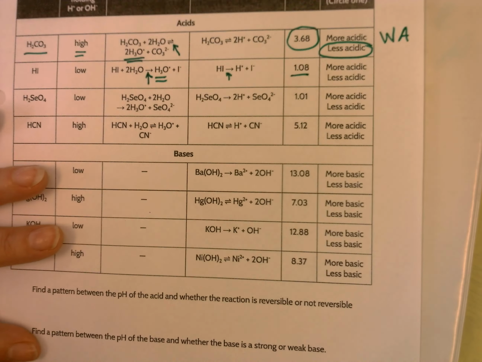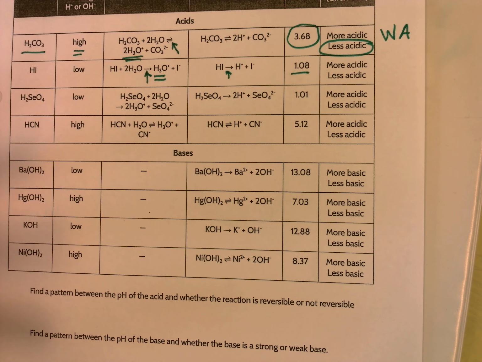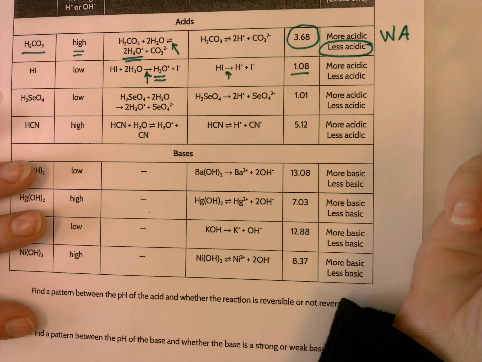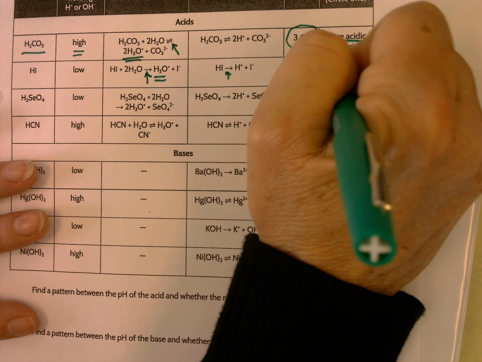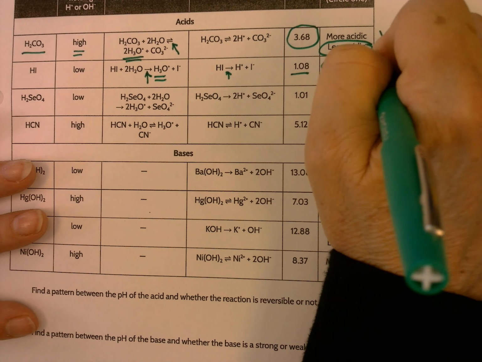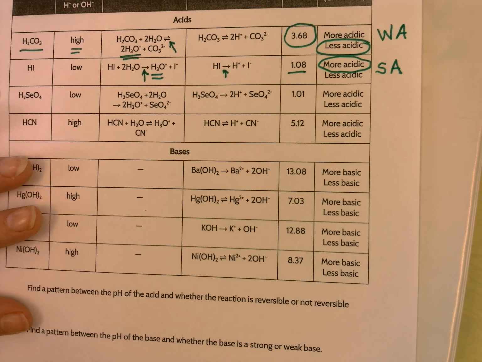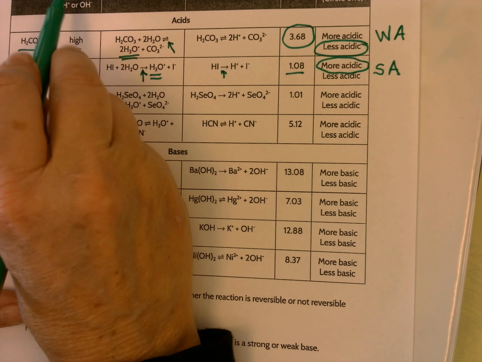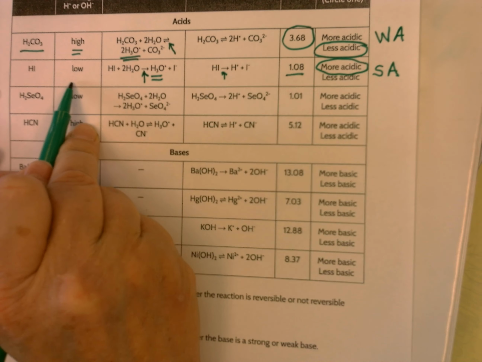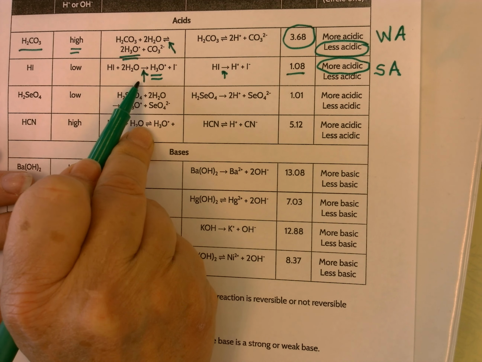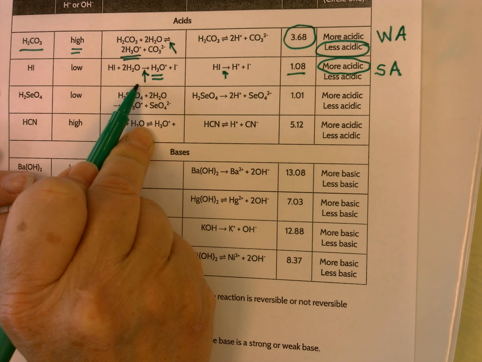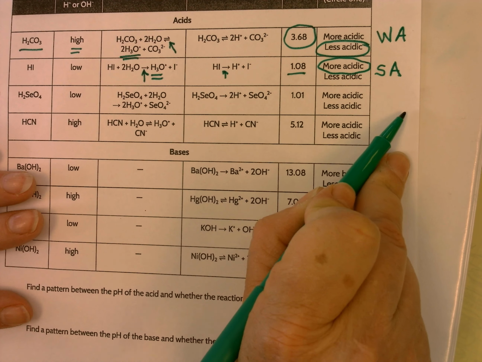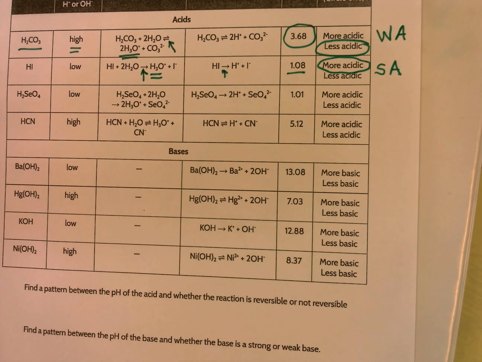Notice the pH. Very low, yes? So that would make this more or less acidic? Yeah, more acidic. And so we would call this a strong acid. So see what we're doing here, just to be clear, we're tying the strength of the bond holding the hydrogens to the reversible or non-reversible reaction, to the more or less acidic and the pH, and then is it a strong or weak acid, yes? Do the next two by yourself, please.